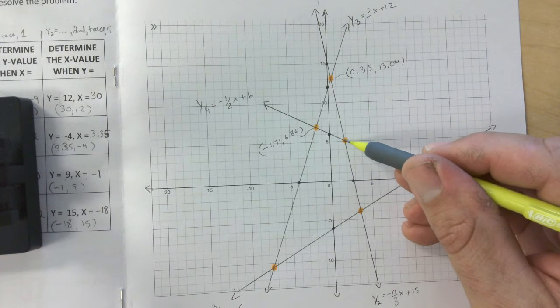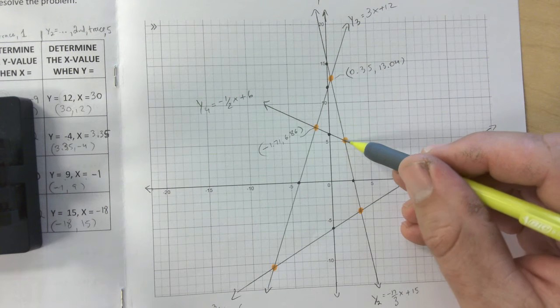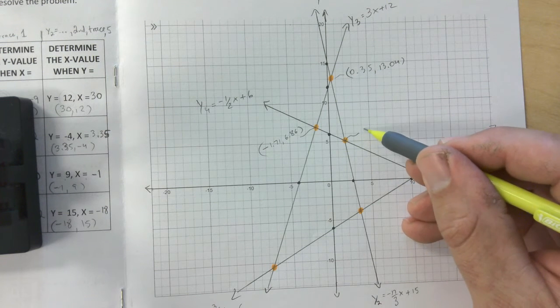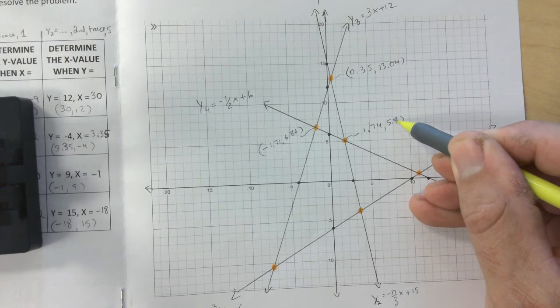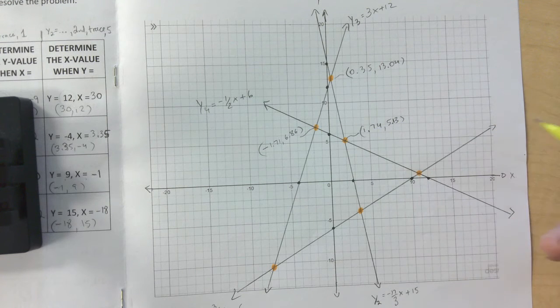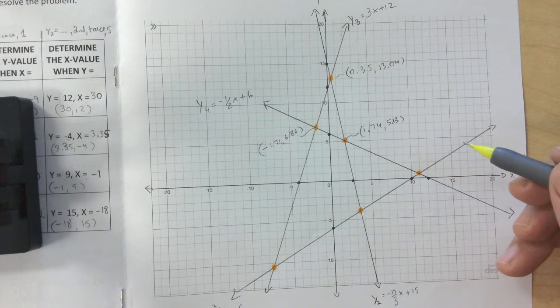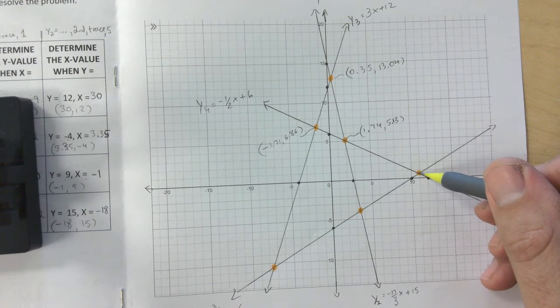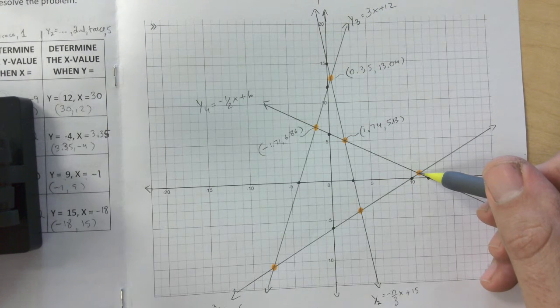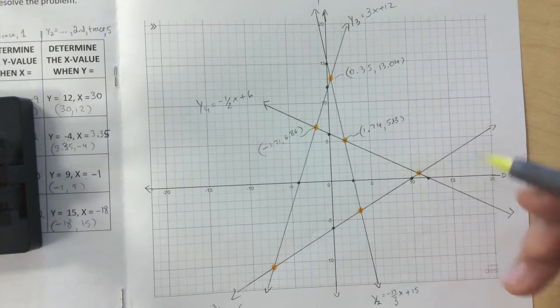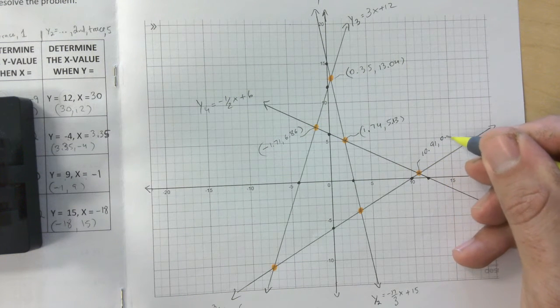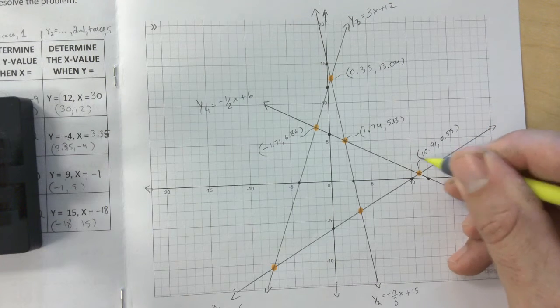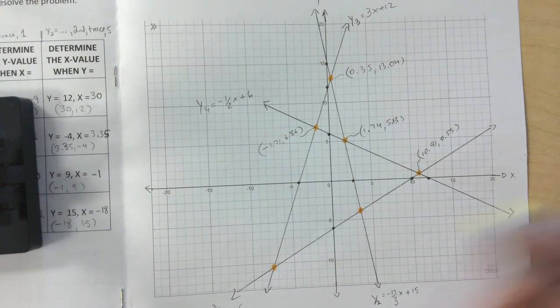This one is something in the 5s. This is 1.74, 513. And this one here is in the 11s and just under 1. So this is 10.91055. Check that off.